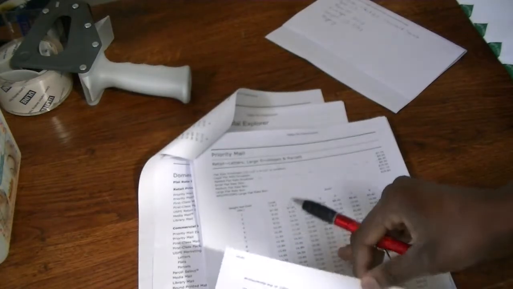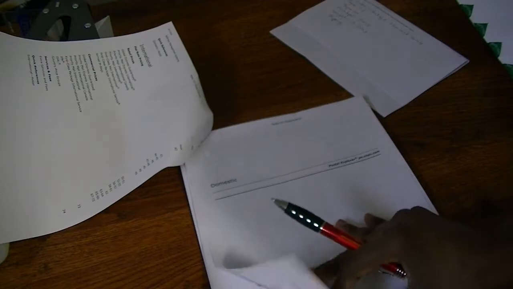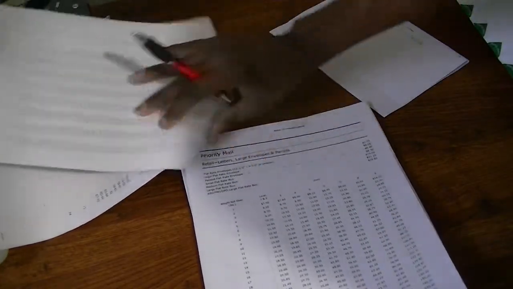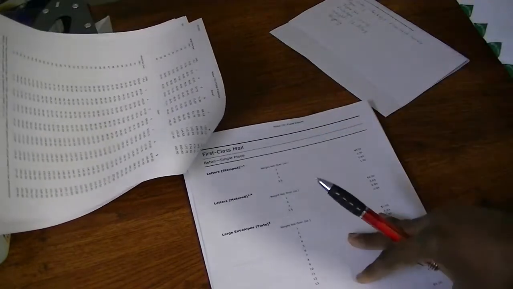And I like to see how much the first class parcel is going to be. So let me open this. That's my priority.